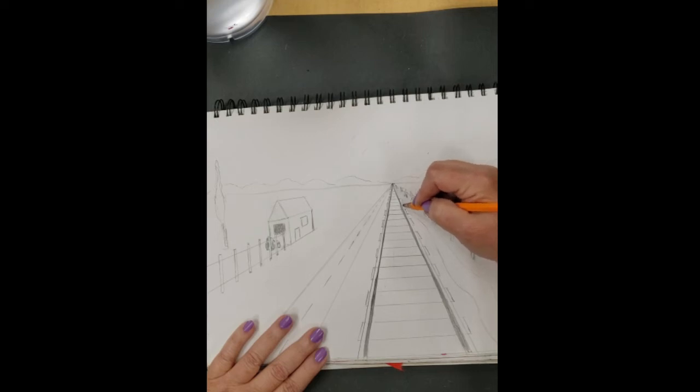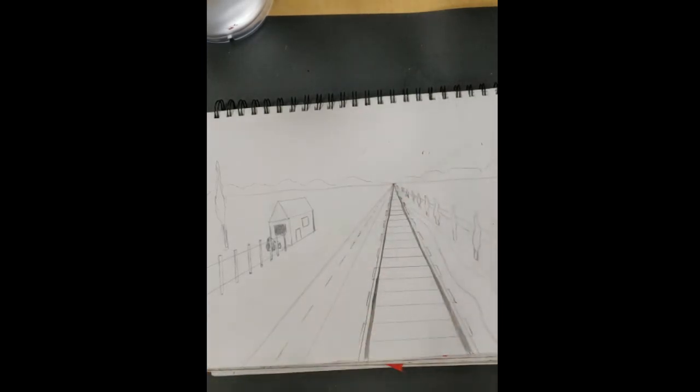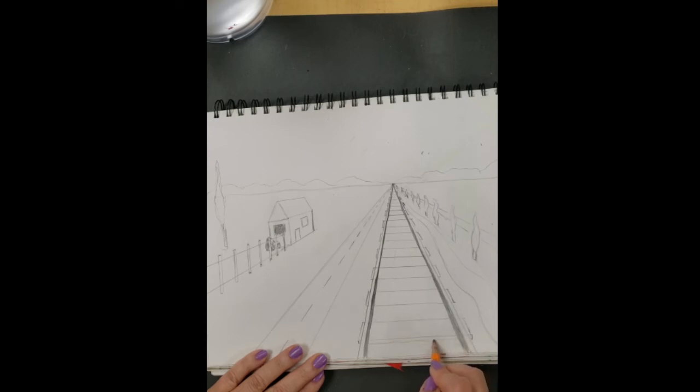I bet y'all was wondering why I let those come out over on the side. And then we're just gonna, up here, you're really gonna be able to see where it comes down. See how I did that?